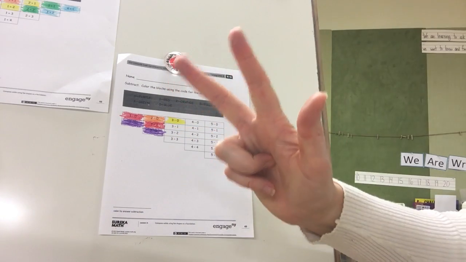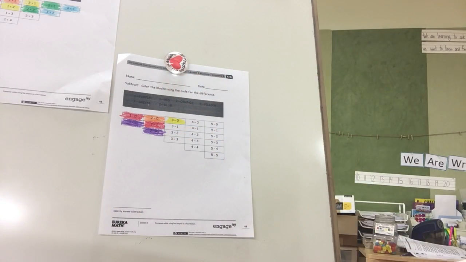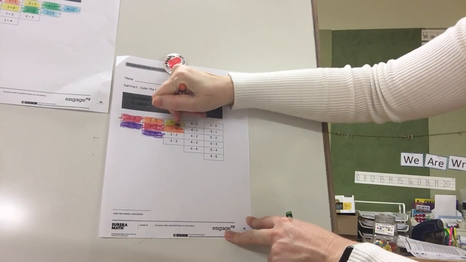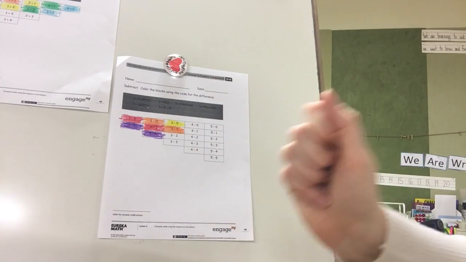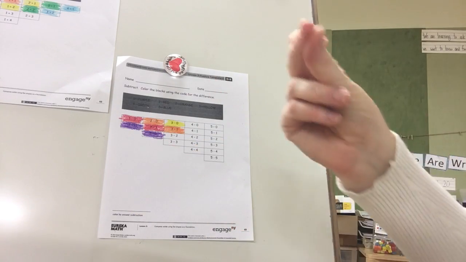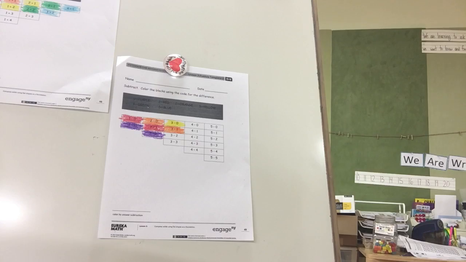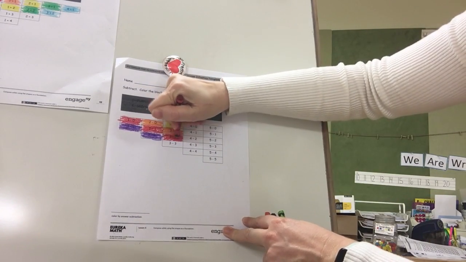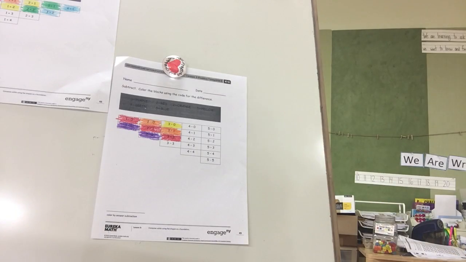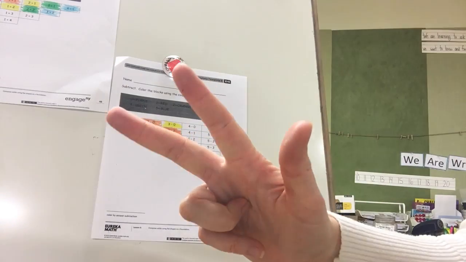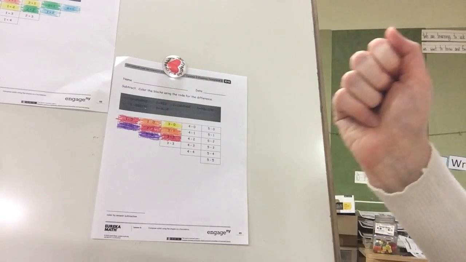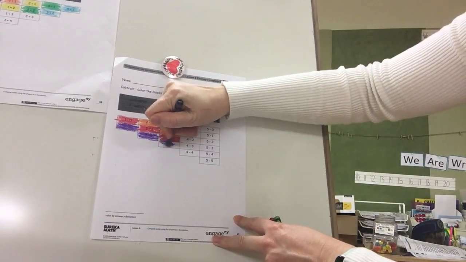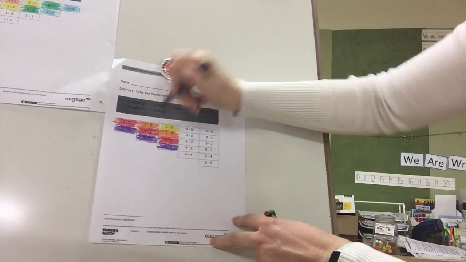So 3 minus 1 equals 2, and 2 is orange. 3 minus 2 equals 1, which is red. Maybe you're starting to see a pattern develop on this sheet also, like on our adding one. 3 minus 3 equals, yes, 0. And if you remember, purple is the color we identify 0 with.